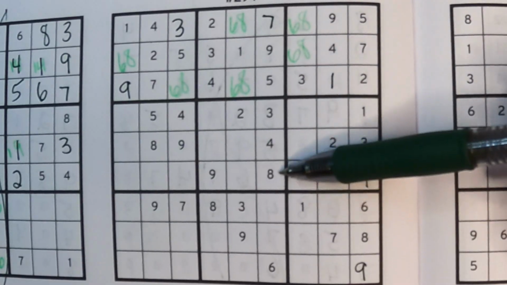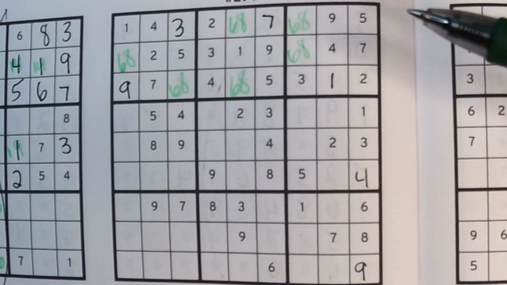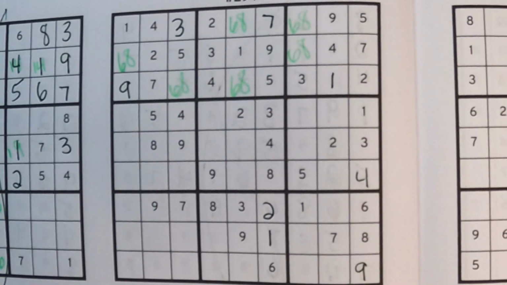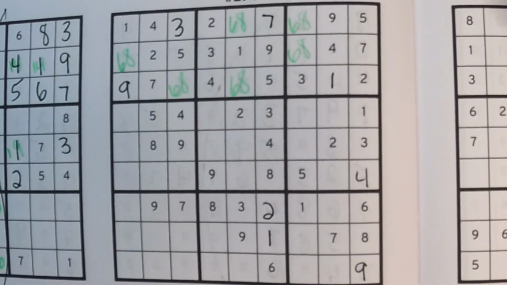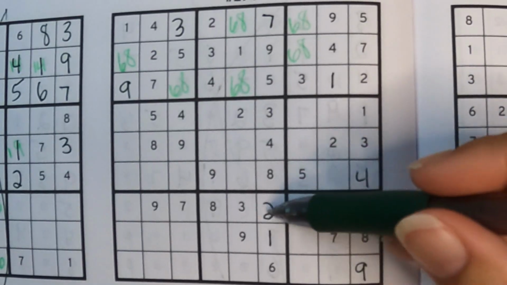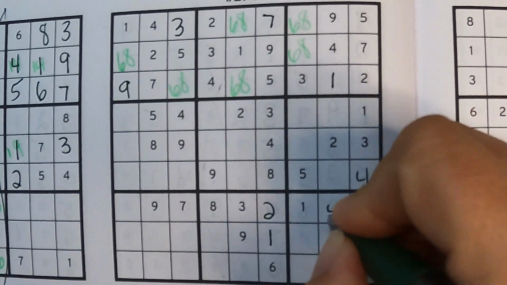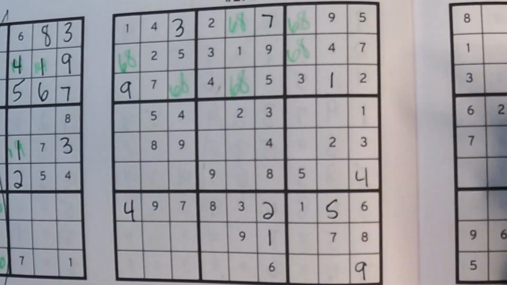For this column, we're missing 1 and 2. We've got a 1 here, so 2, 1. For this row, we're missing 4 and 5. We've got a 4 here, so 5, 4.